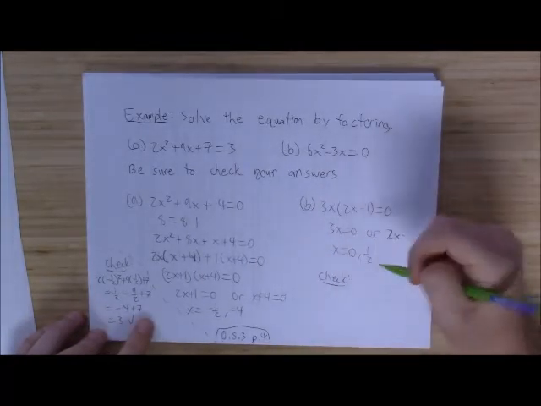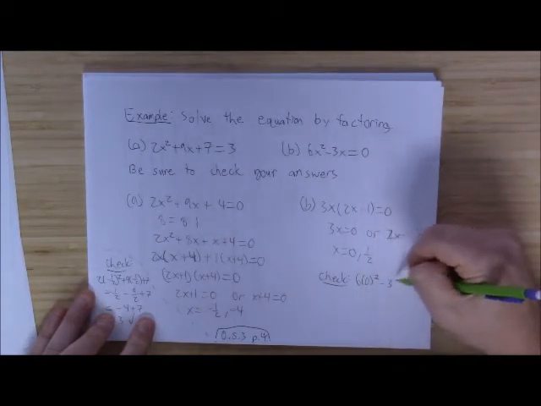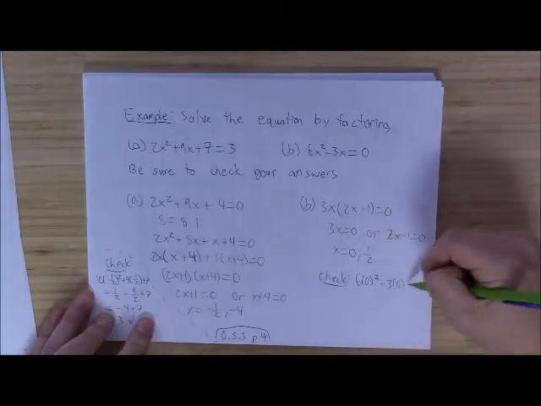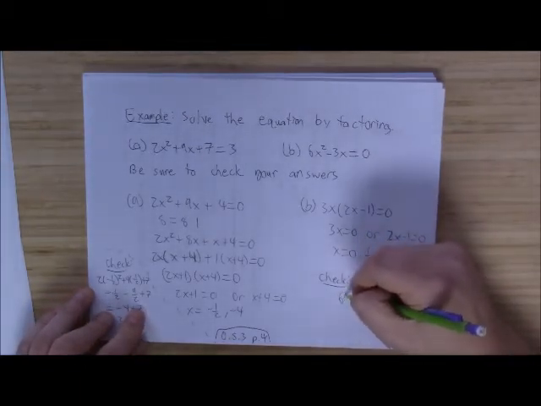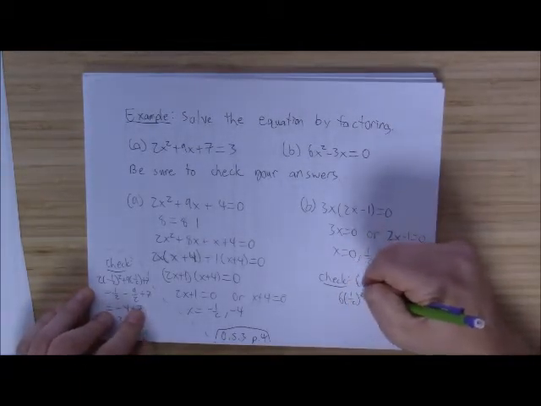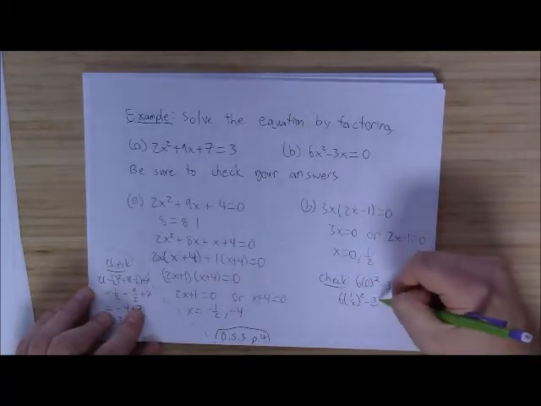As our check, we have 6 times 0 squared minus 3 times 0. That's 0 minus 0, which is 0, so that checks out. If we plug 1/2 in, minus 3 halves, 3 times 1/2.